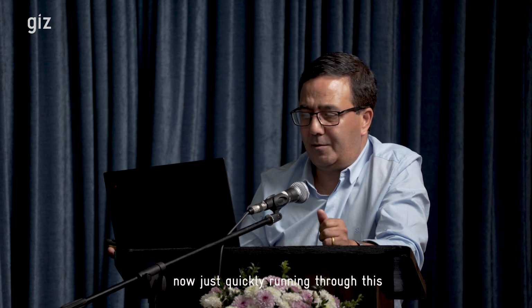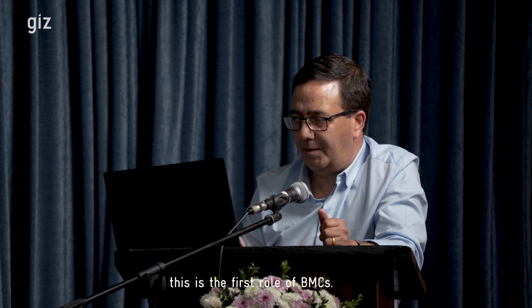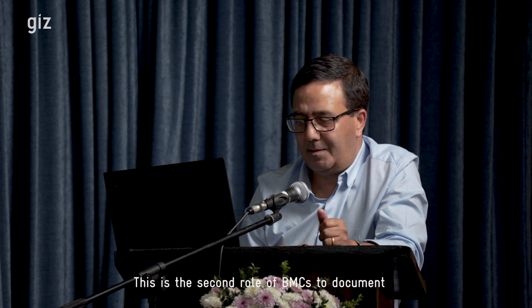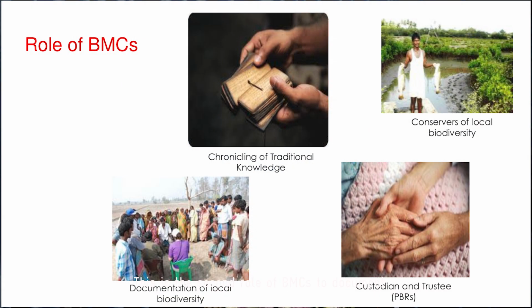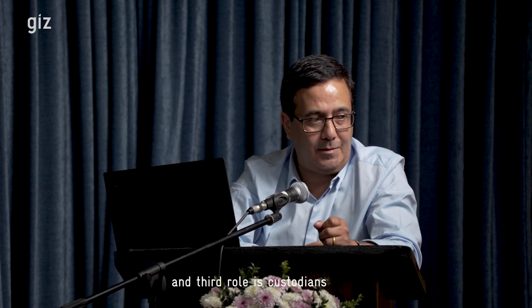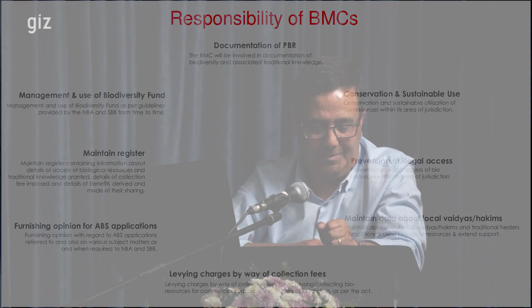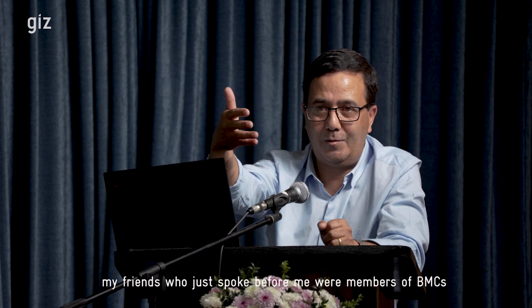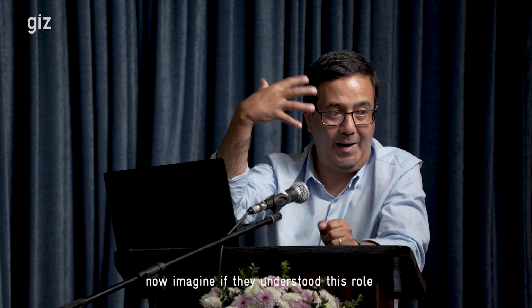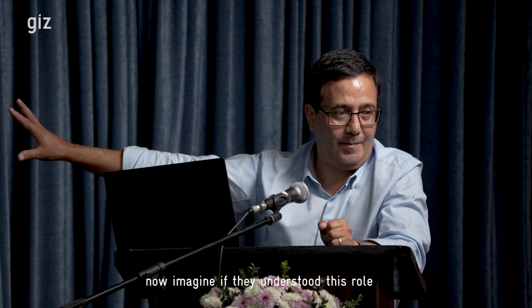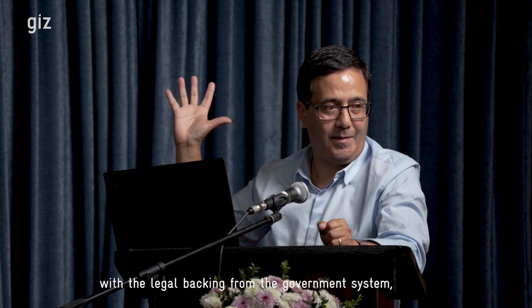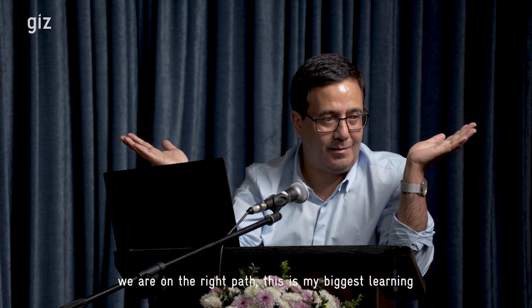Now, just quickly running through this, this is the first role of BMCs. The second role of BMCs is to document. The third role is as custodian. So these are the three major roles of the BMCs. What are they being called on to do? The fourth role. Now, you can imagine, my friends who spoke just before me were members of the BMC. Imagine if they understood this role with legal backing from the government system. We are on the right path. That's my biggest learning.